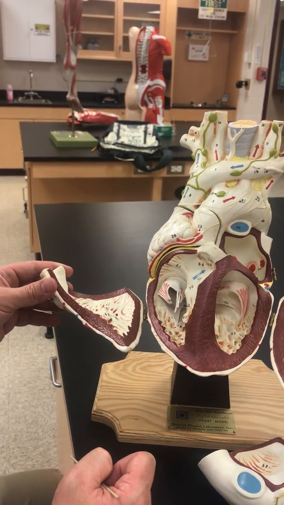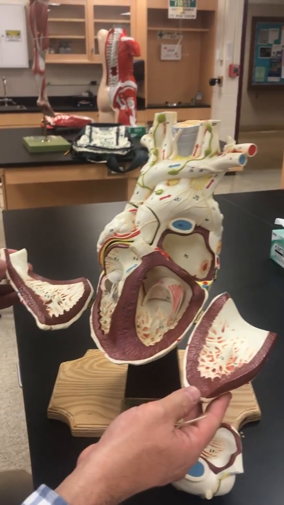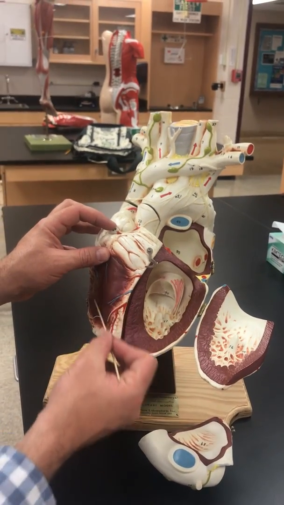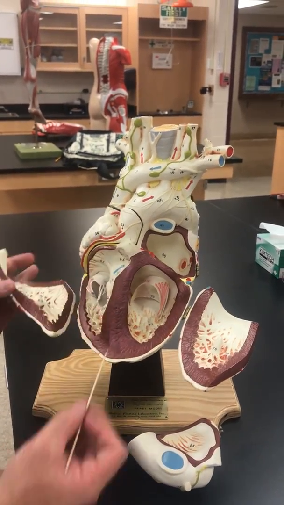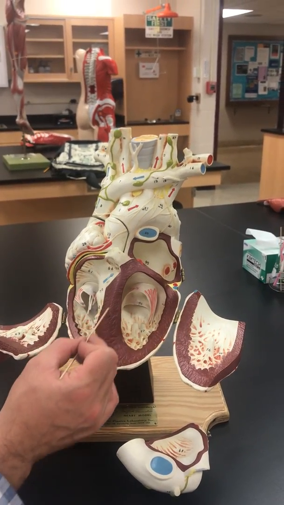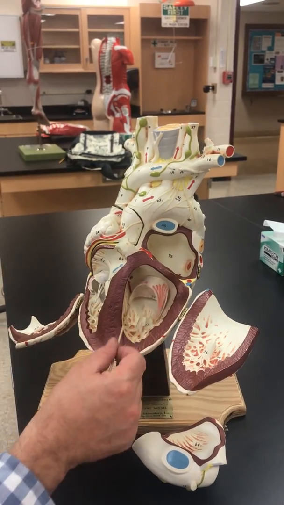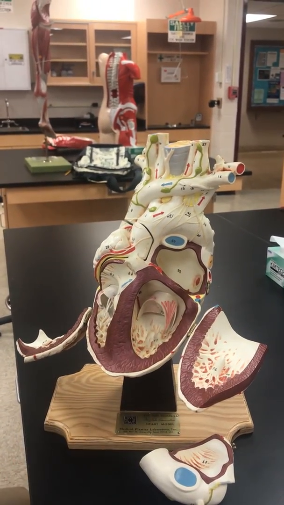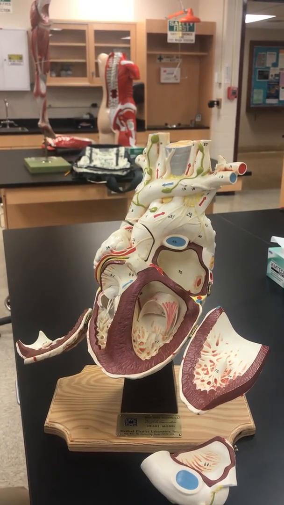And then last, we have our 3 tissue layers. So the outermost layer is your pericardium. This middle meaty layer is your myocardium. And then the innermost layer that lines these chambers and the valves, that is going to be your endocardium.